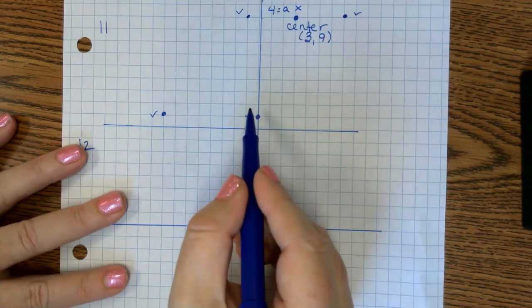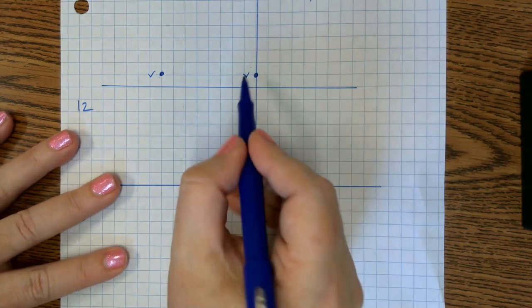By the way, I'm into the other problem. But at least I'm using graph paper, right?